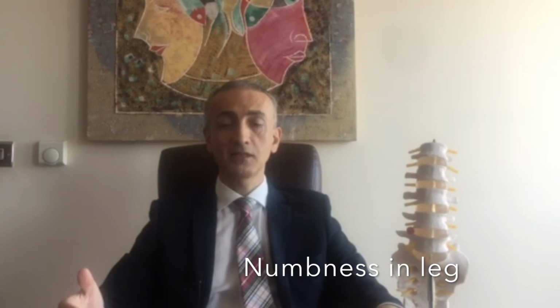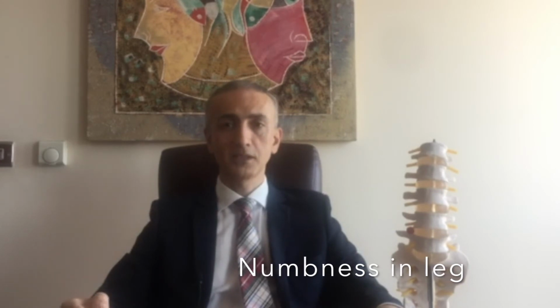The next symptom is numbness. Patients with sciatica may experience numbness. The numbness can be in the buttock area, in the back of the thigh or outer side of the thigh. It can go down to the calf, it can go down to the foot, and toes can be affected. It is not there all the time, but some patients experience numbness, and usually it is below the knee, in the calf and in the foot.